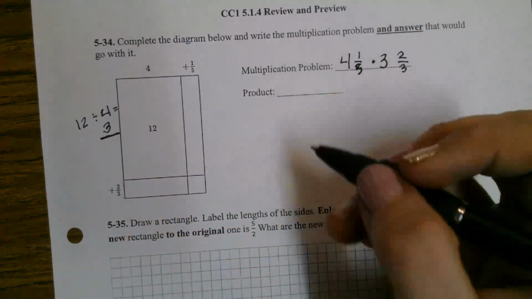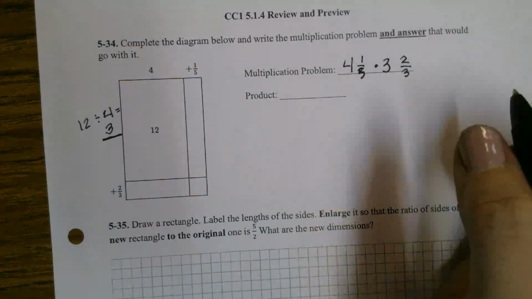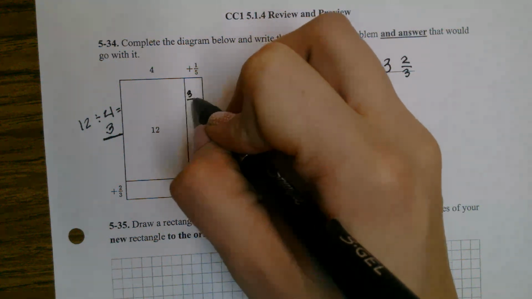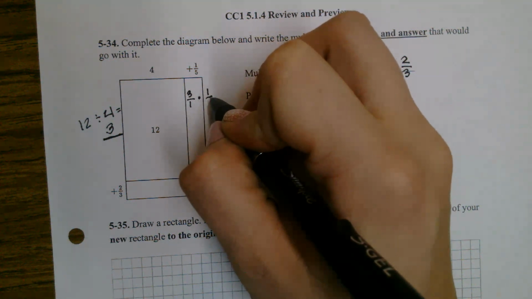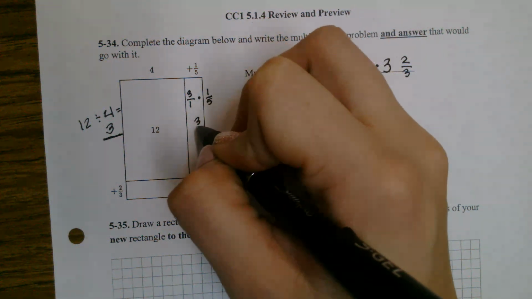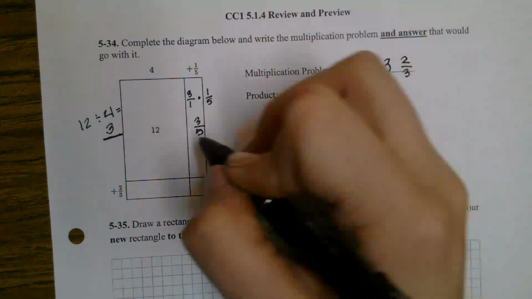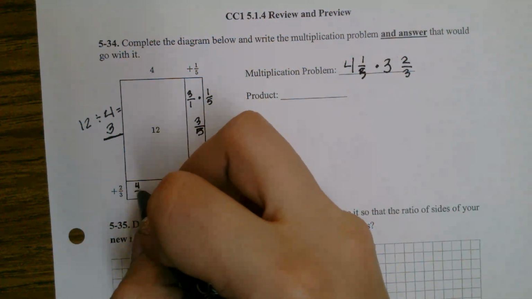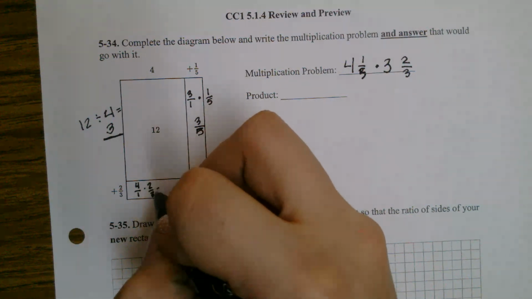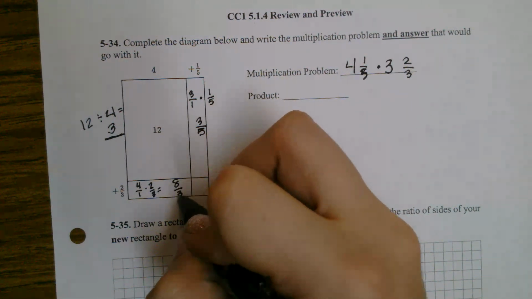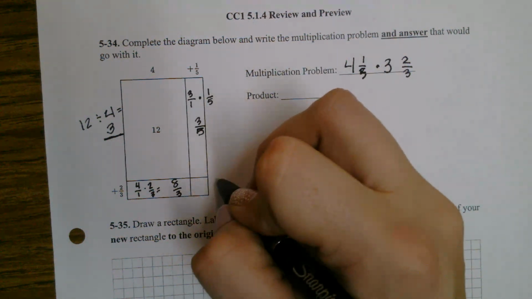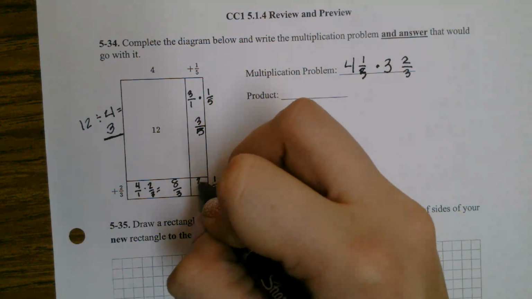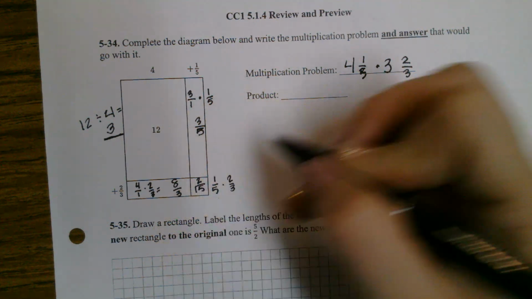Well, now I have to complete my generic rectangle and find the answer, the product. So 3 times 1/5. 3 times 1 is 3. 1 times 5 is 5. 4 times 2/3 is 8/3. And 1/5 times 2/3. 1 times 2 is 2. 5 times 3 is 15.